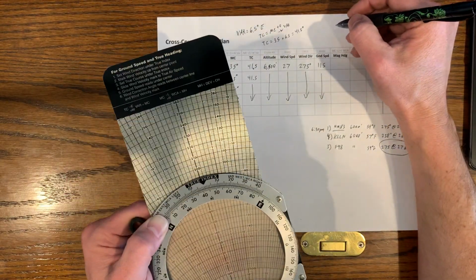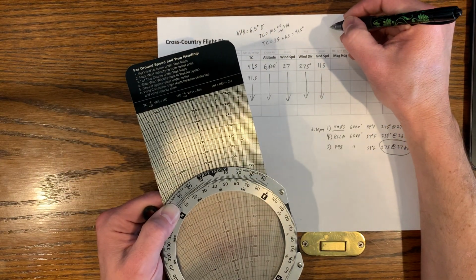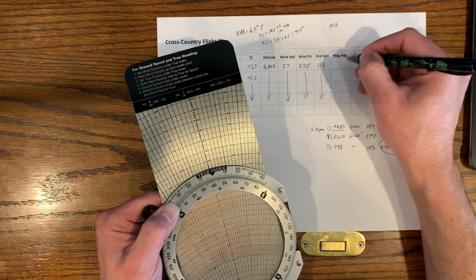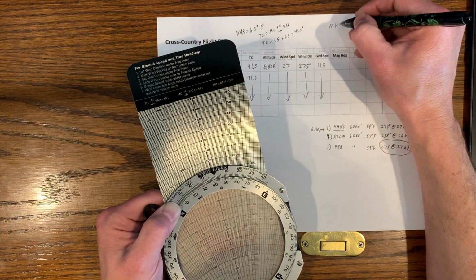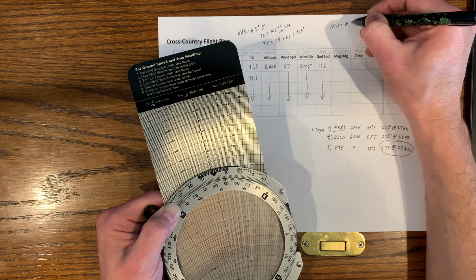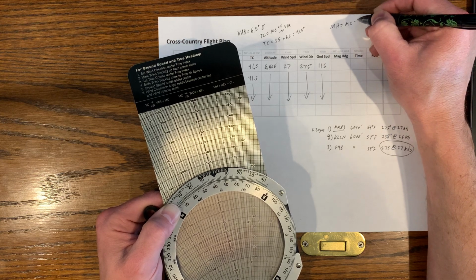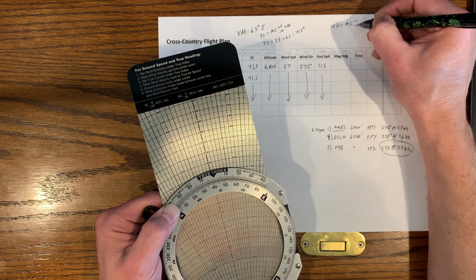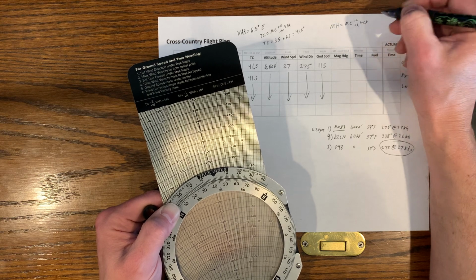So our magnetic heading, which is what we're after, equals our magnetic course minus left or plus right wind correction angle.